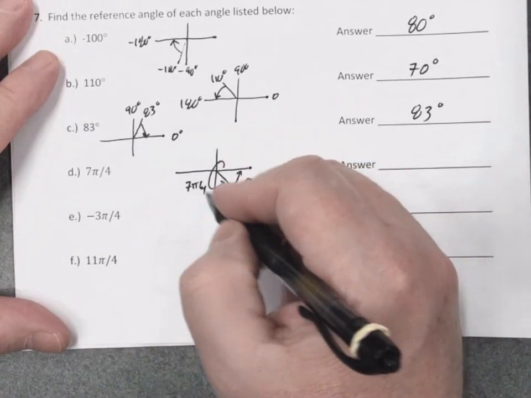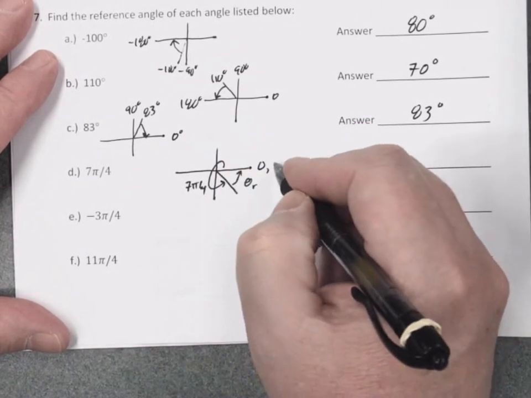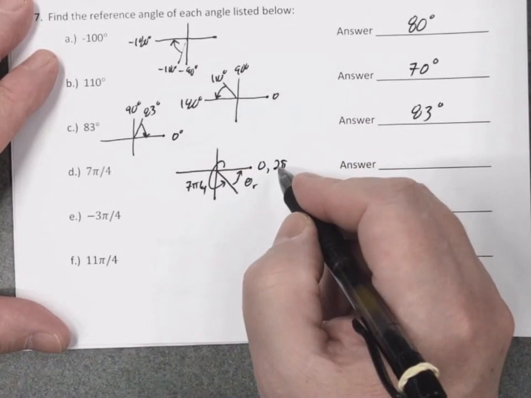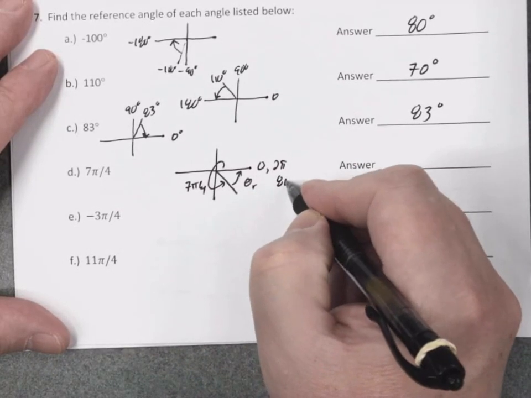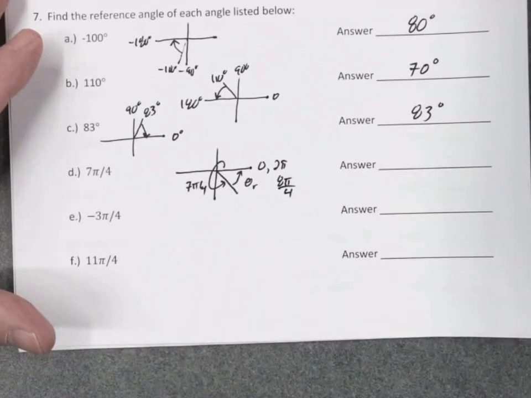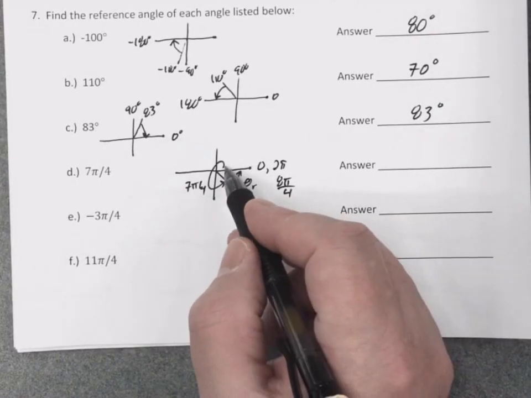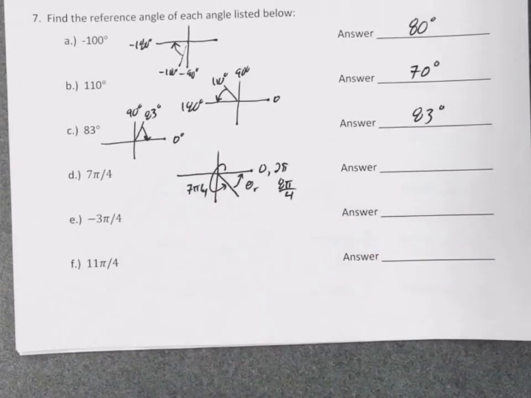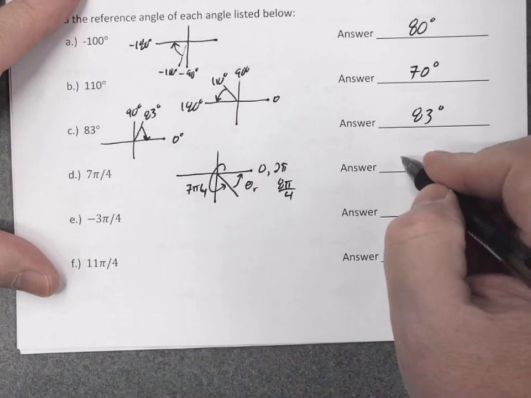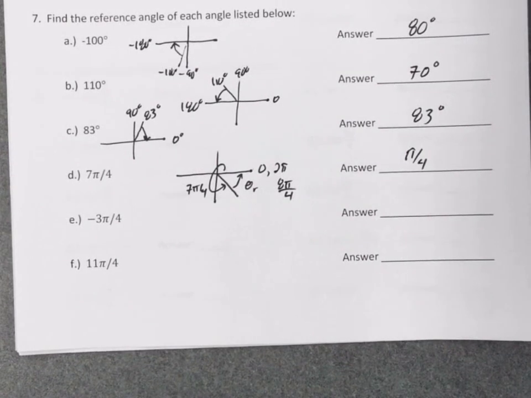Well, all the way around is 2 pi. So this is 0, and if you go all the way around, you get 2 pi. Although, if I rewrite 2 pi to have a denominator of 4, 2 pi is the same thing as 8 pi over 4. So if I think about this as 8 pi over 4, I've gone 7 pi over 4. How much more? What angle do I need to have here to get to 8 pi over 4? Well, obviously, pi over 4. Well, it's obvious to me. Hopefully it's obvious to you.